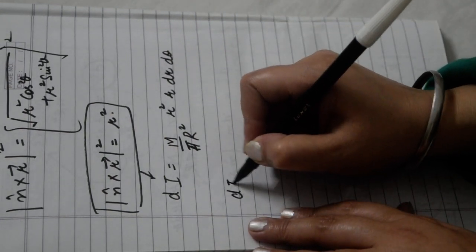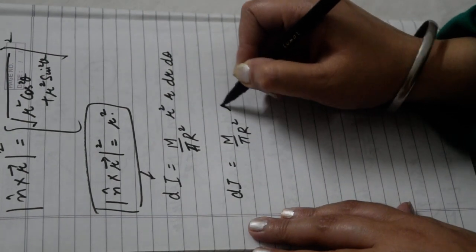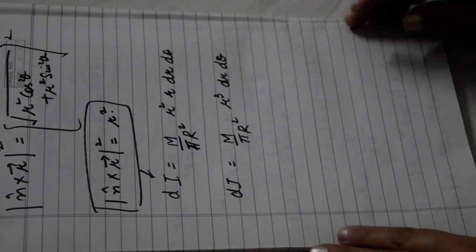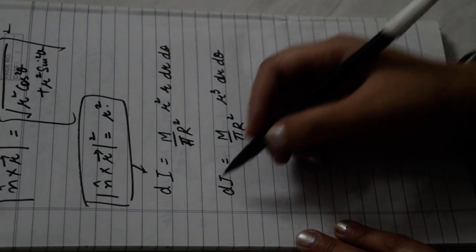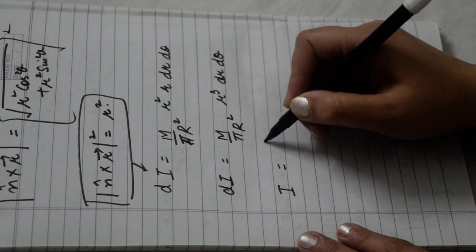So dI is equal to M over pi R square r cube dr d theta. Now, remembering one important point, that to calculate I, I need to integrate dI.